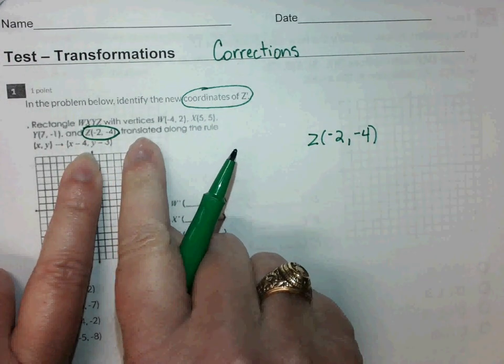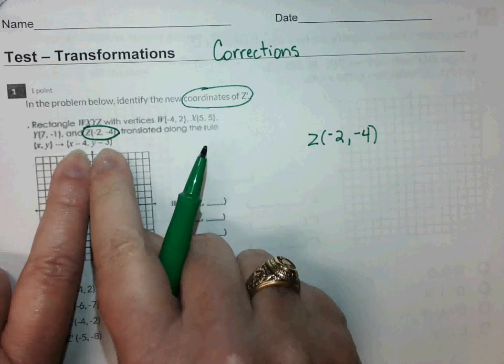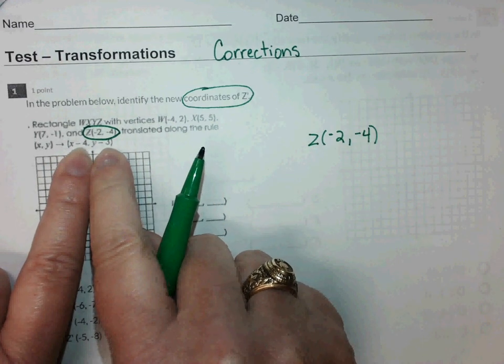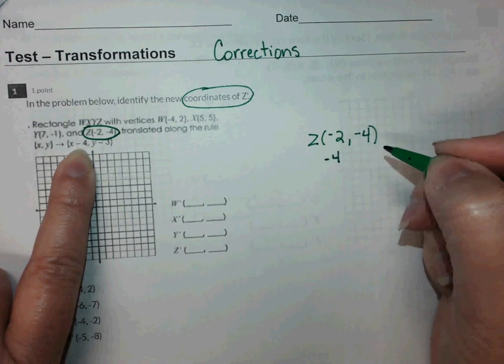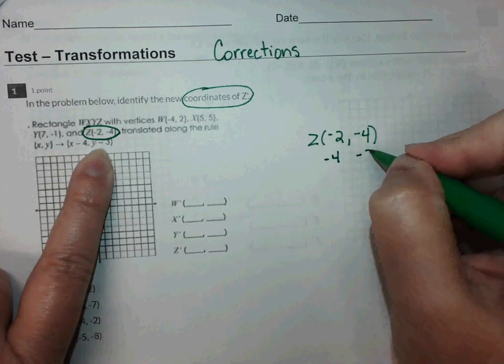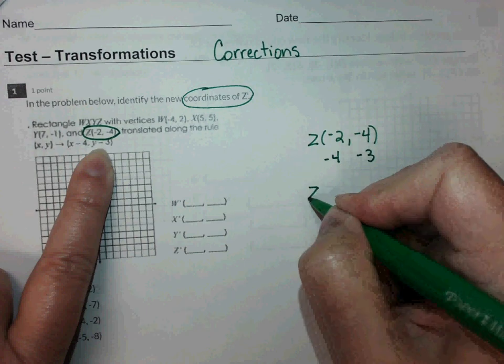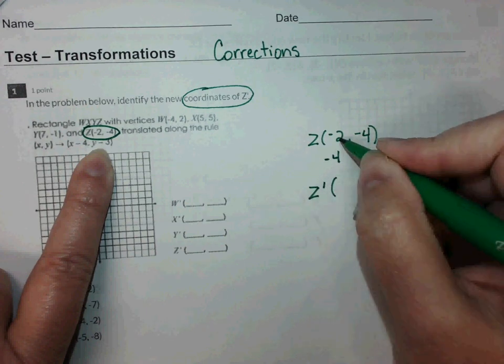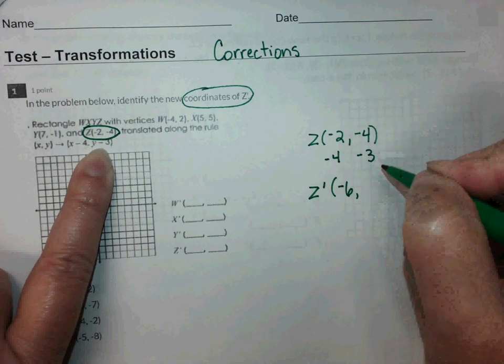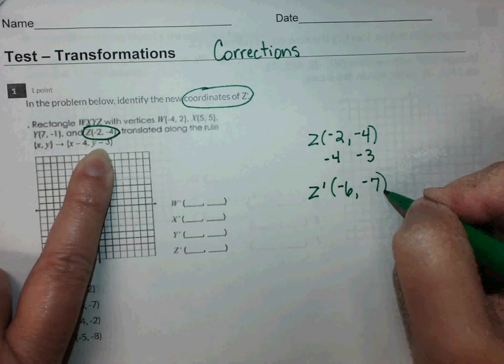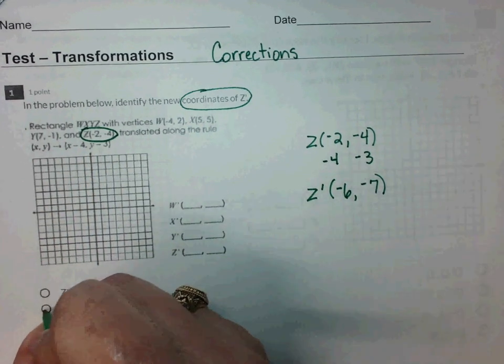It tells me that I'm translating using the rule -4, -3. So that means from my x, I have to subtract 4, and from my y, I have to subtract 3. So Z prime, -2 minus 4 is -6, and -4 minus 3 is -7. Z prime would be right here.